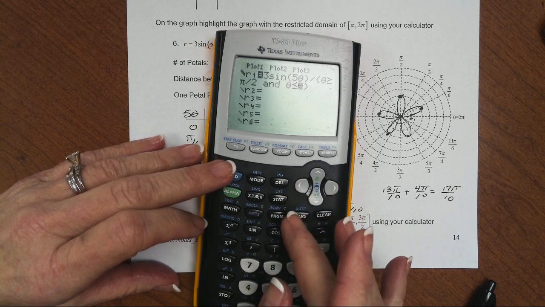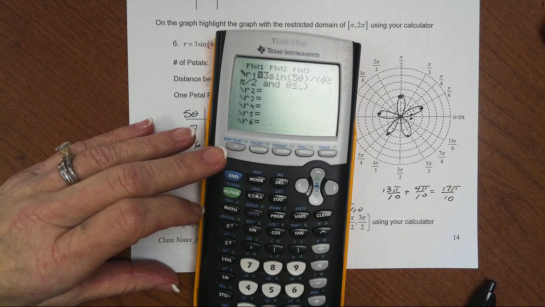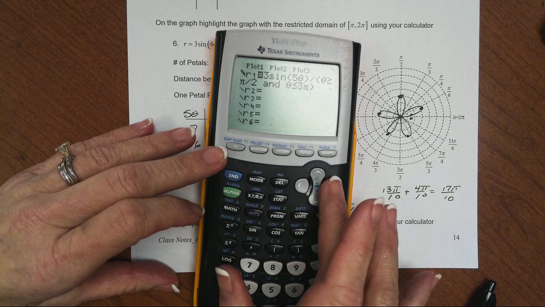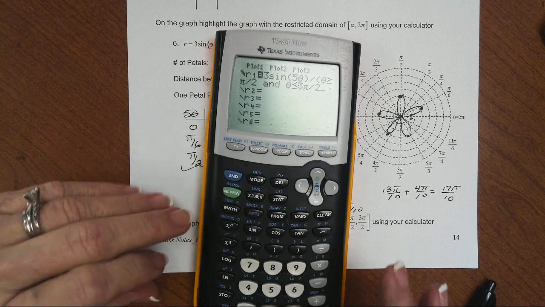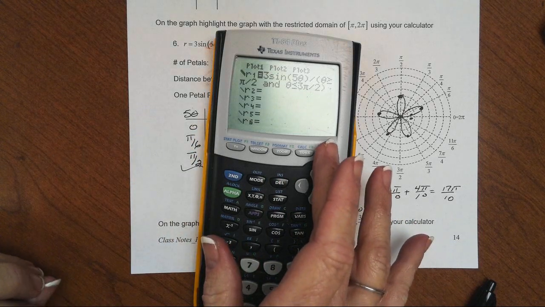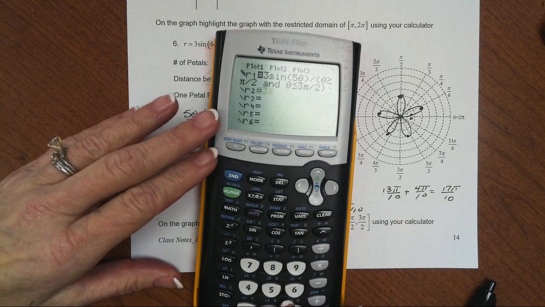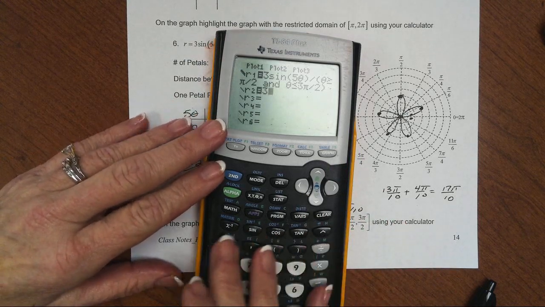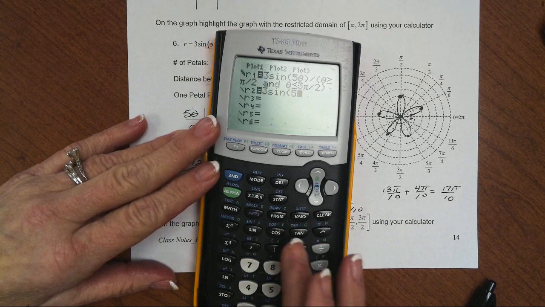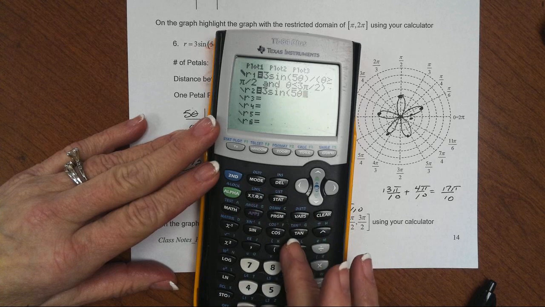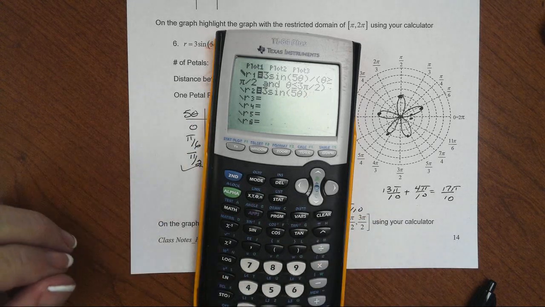So I'm going to insert 3 pi, and then insert again over here, divided by 2. And I also have the 3 times the sine of 5 theta. I just want to see what it looks like. The sine of 5 theta, rather. Okay, so that should give us both of them.